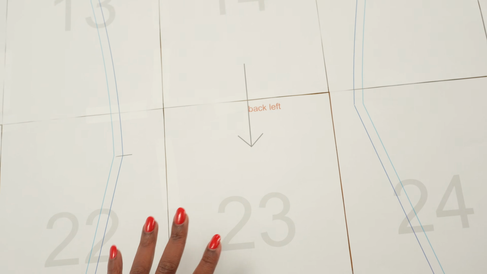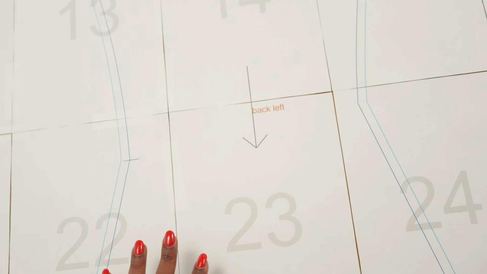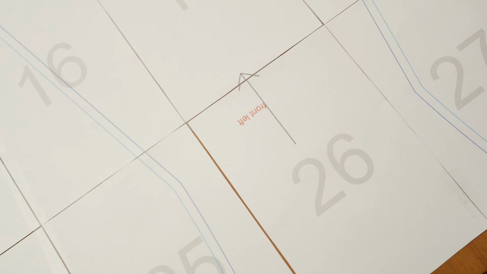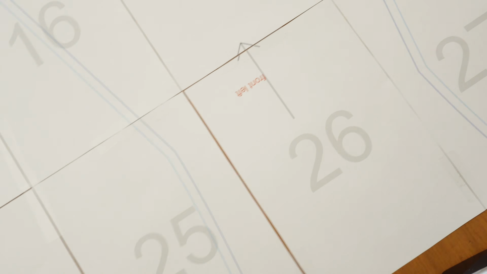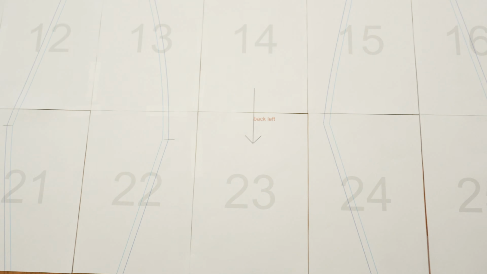It's interesting to see that they've created separate pattern pieces for the back, so the back has both left and right, and the front has left, and then the right is on the bottom of the page. Normally, I would just do one piece for the front, one piece for the back, and then mirror that, but each pattern piece is separate.